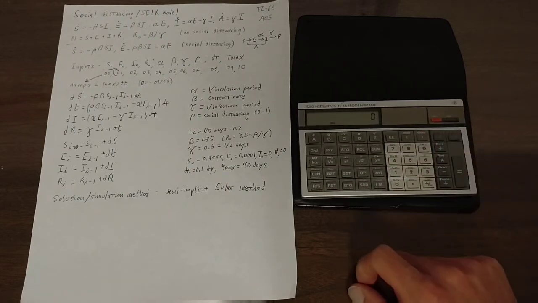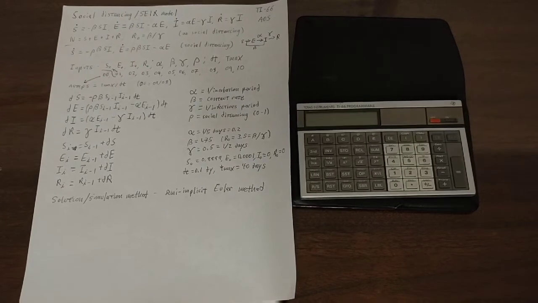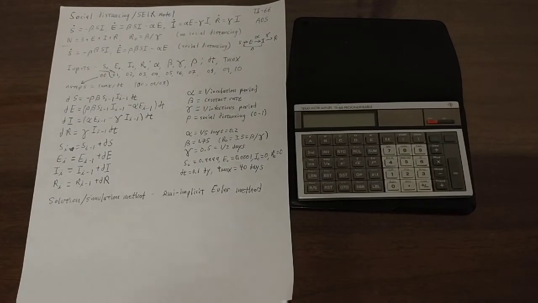Okay, RST, and we'll run the program again, and in another hour we'll get an answer with social distancing and focus especially on what happens to those exposed and infected populations with this reduced contact in our population.